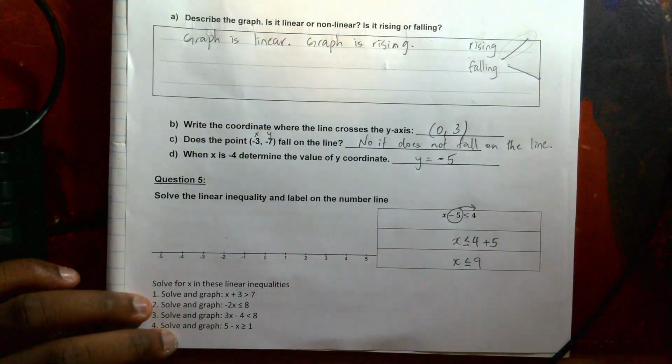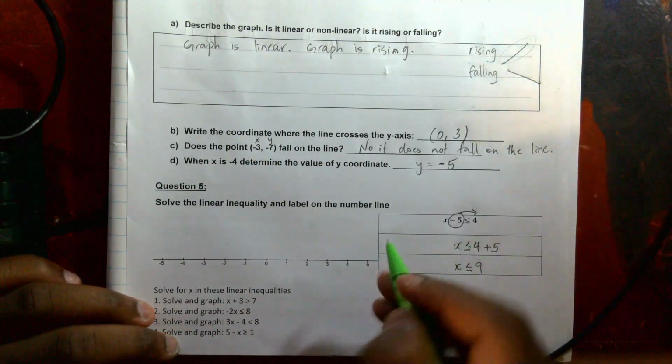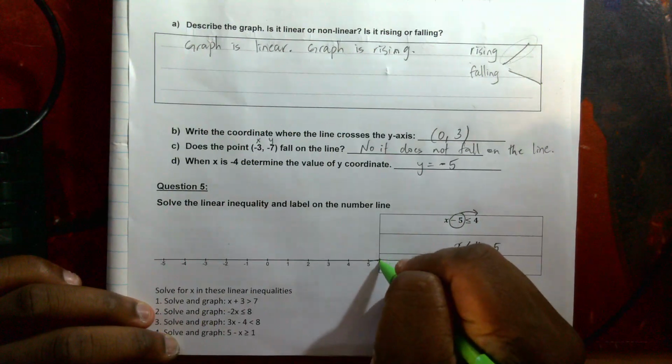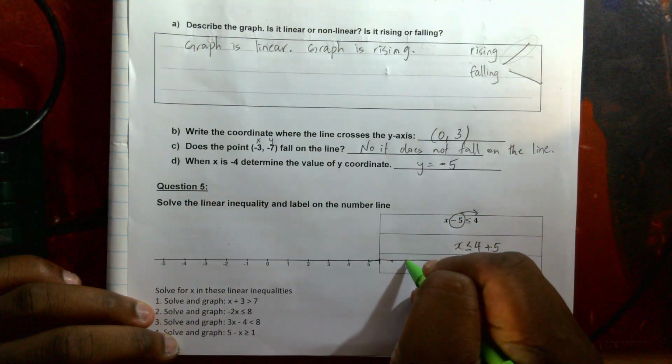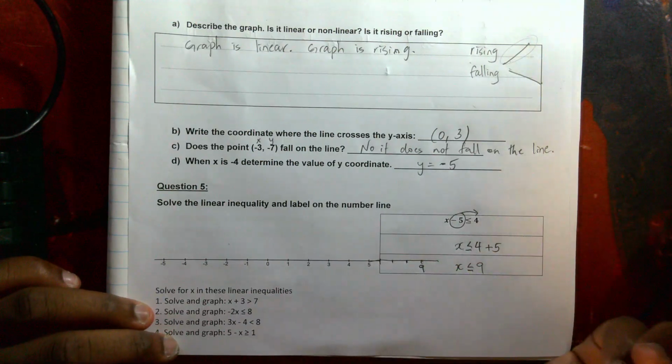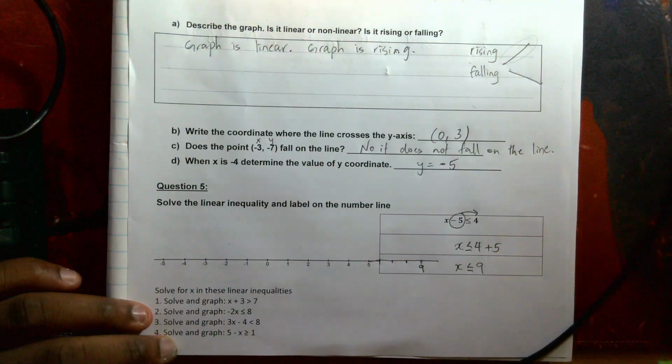Now, I do realize I've made this using your exam, so we don't have 9 on our number line. So I'm going to extend my number line here. 6, 7, 8, 9. That's right, I said 6, 7. I bet you're screaming your head off about that one.